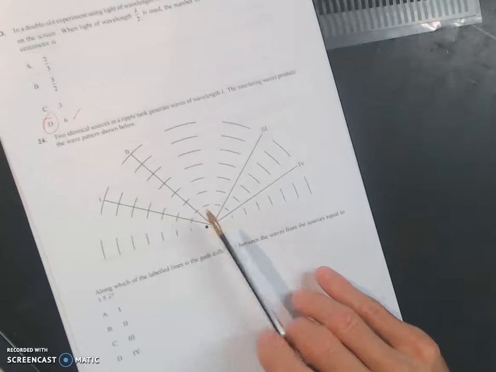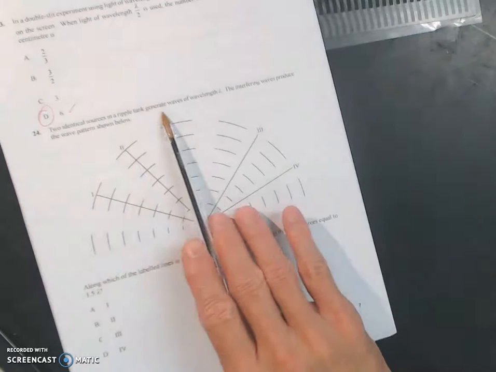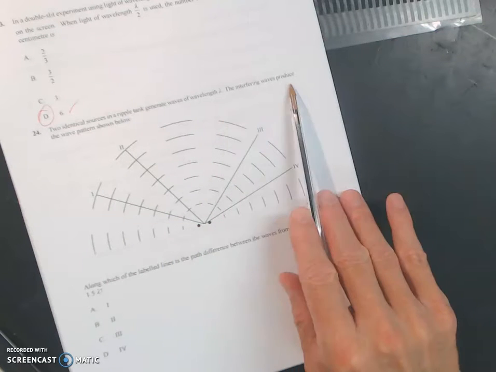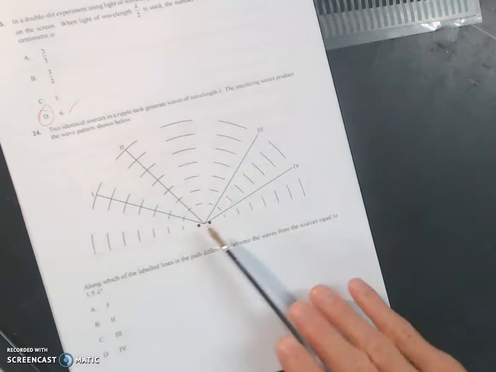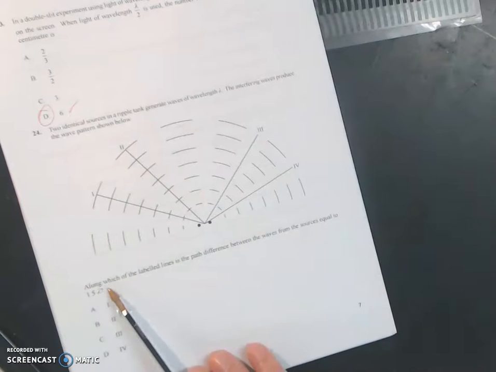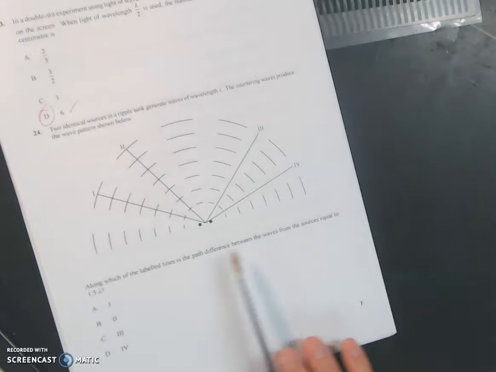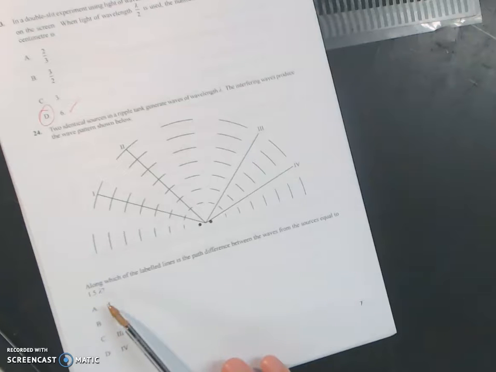Looks like these two identical sources in a ripple tank generate a wavelength of lambda. The interfering waves produce the wave pattern seen below. Which of the labeled lines is a path difference between the sources equal to 1/2 of a wavelength?